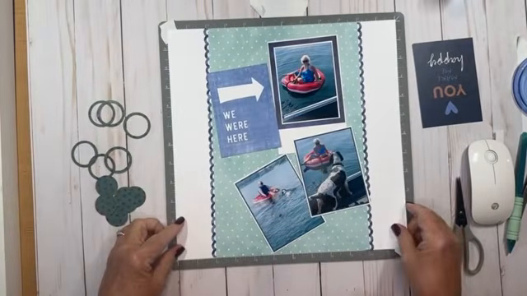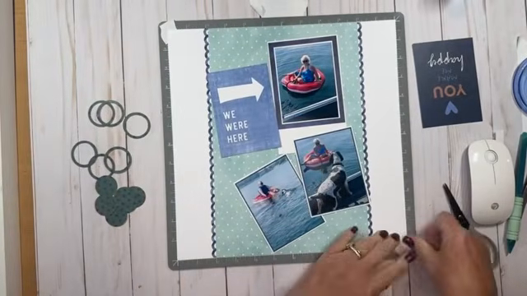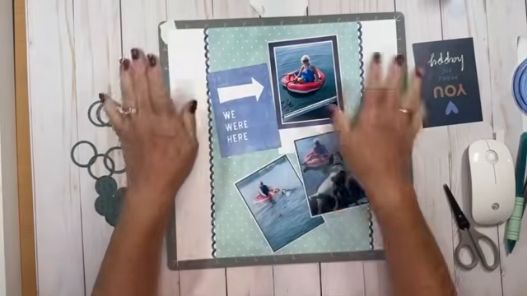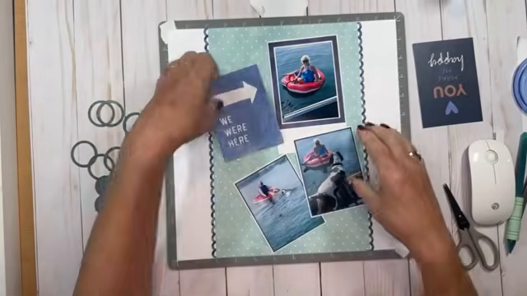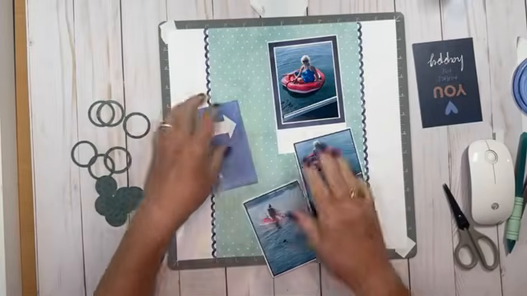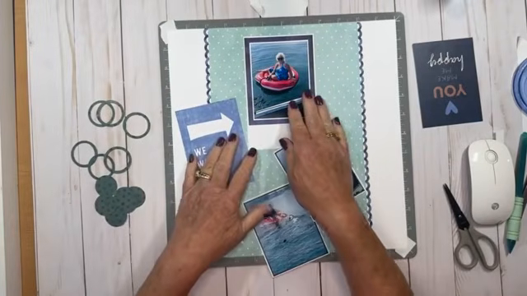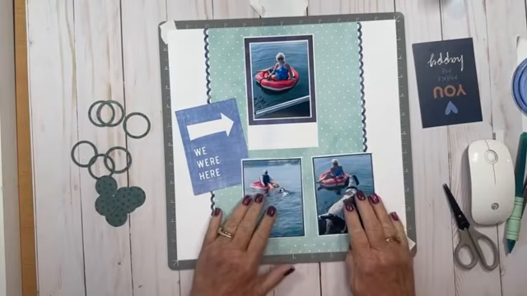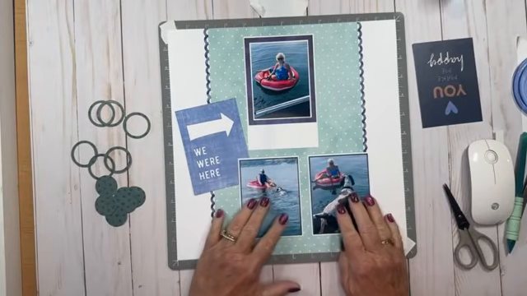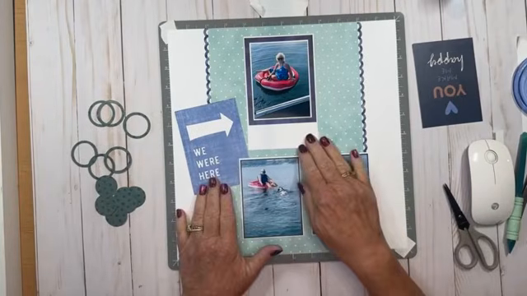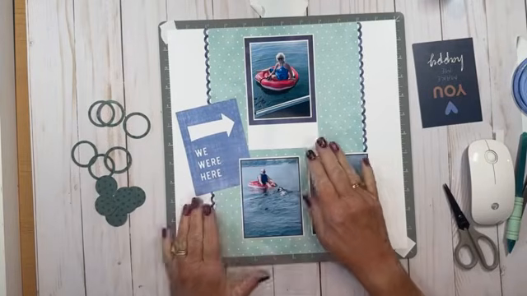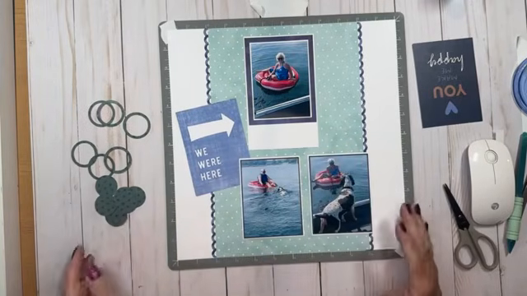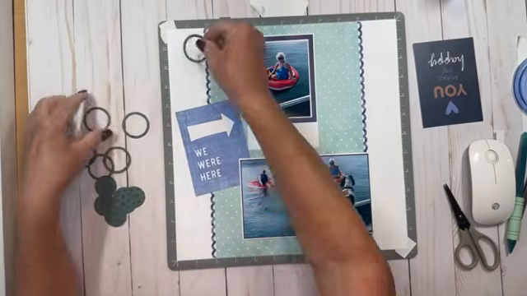Now, I like a linear layout, but I'm really not thrilled about how linear this looks. So I need to do some things that make it a little different. I need to offset these just a little bit and take up that 2-inch space on the side.